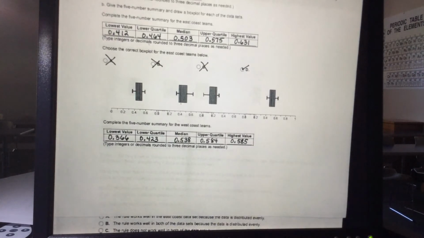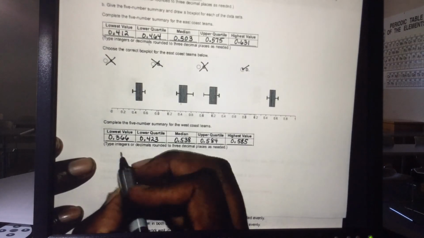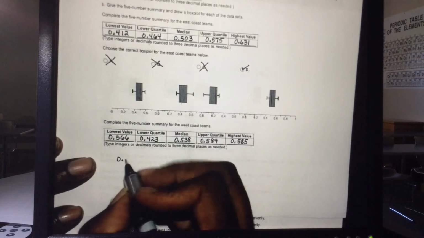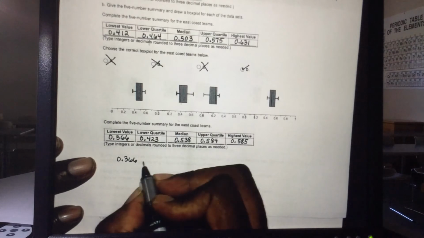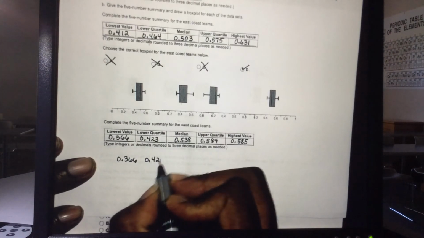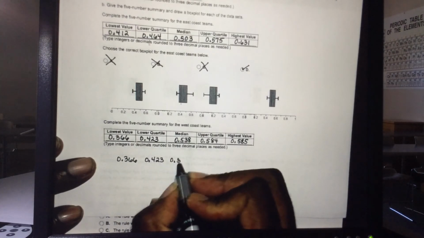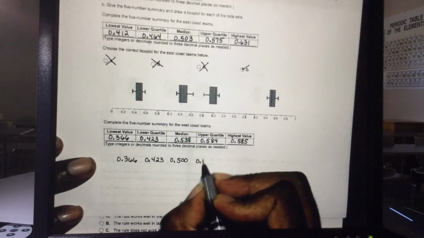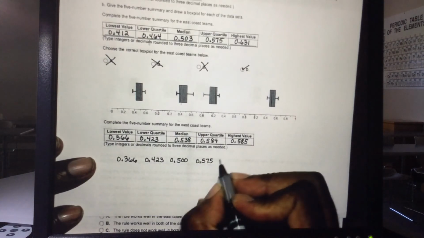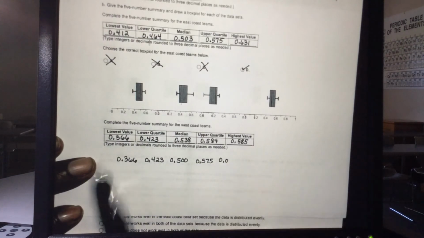Okay. Now, if you want to, you could sort that data for the West Coast teams in numerical order, and I have to put 0.584 first.